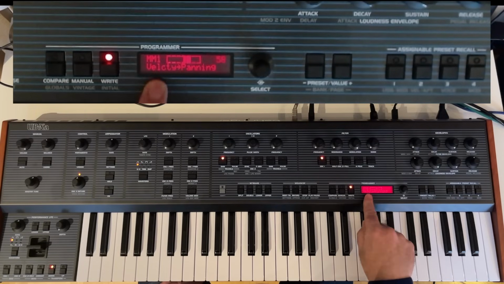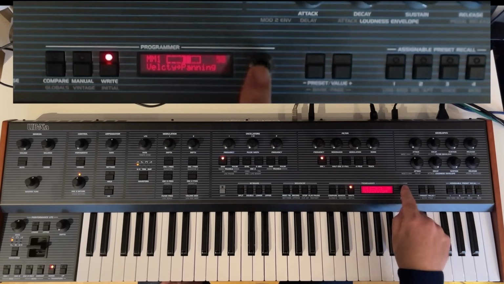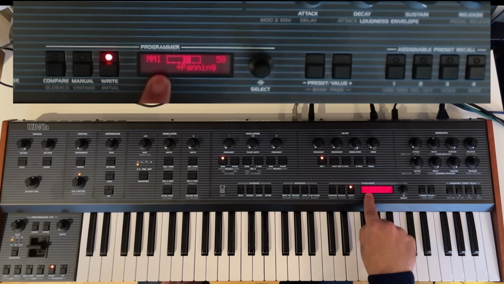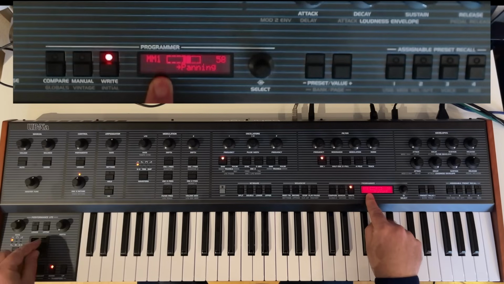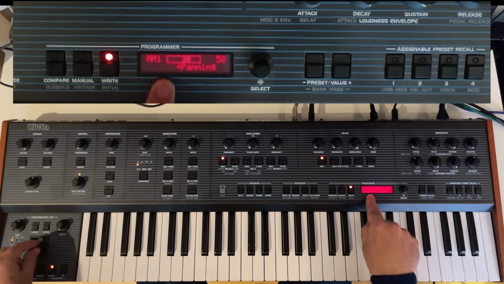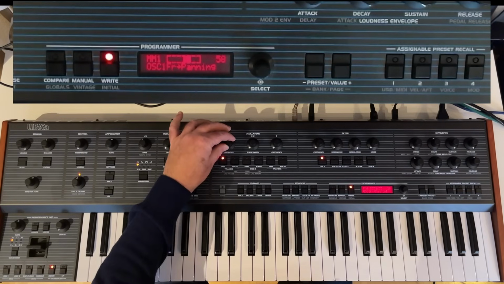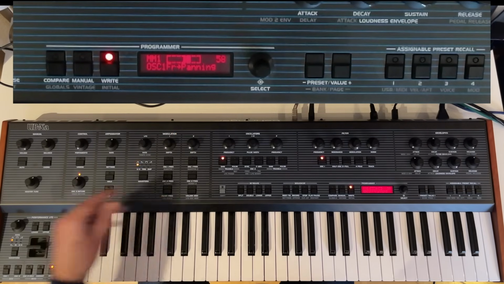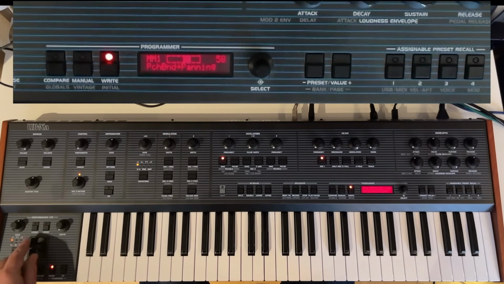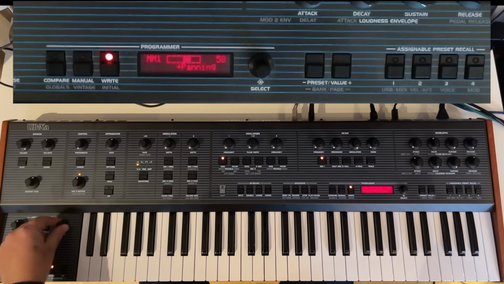So a quick way to assign sources and destinations is if you go, for instance, to the destination, and then you want to assign this modulation lever, so it automatically jumps there. Or, I don't know, you want to use this knob to modulate something, so you can do that. The pitch bend, yeah. So there are many things where you can choose from if you use this one here.